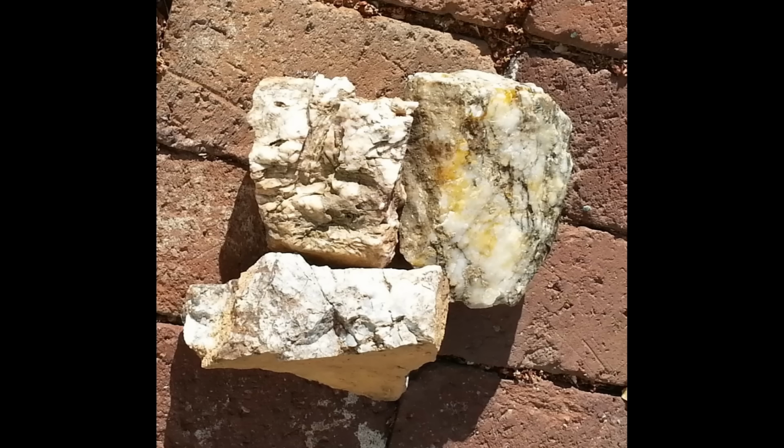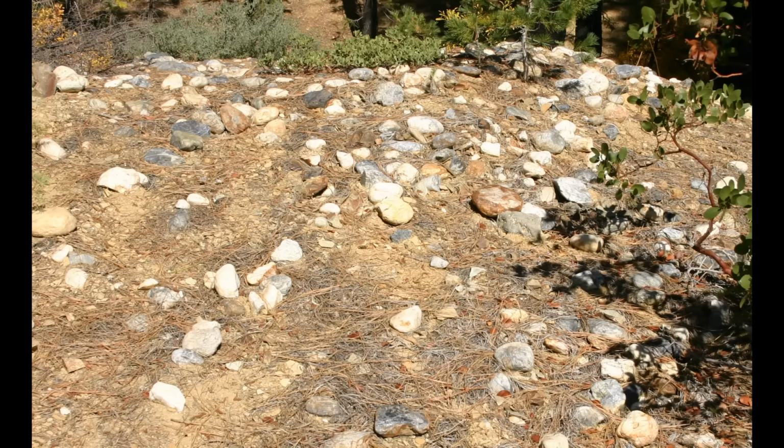Now, when I talk about angular, sharp-edged float quartz, this is the kind of stuff I'm looking at. You can see there's no rounding to this. It's all sharp and broken. So this is what float quartz looks like. The alternative is stuff like this. There's a lot of pieces of white quartz in this picture, but every single one of them is rounded and tumbled and smooth. This is stuff that's been in a river and gotten rolled around so much that it's all smooth. This is part of gravel.